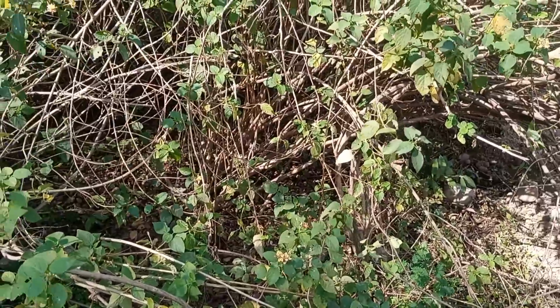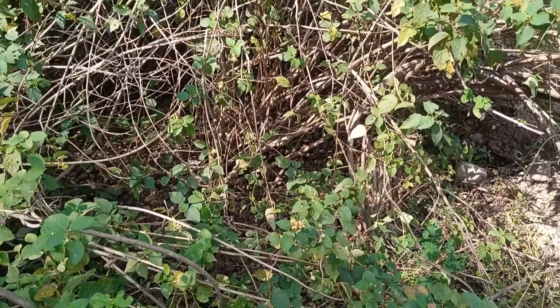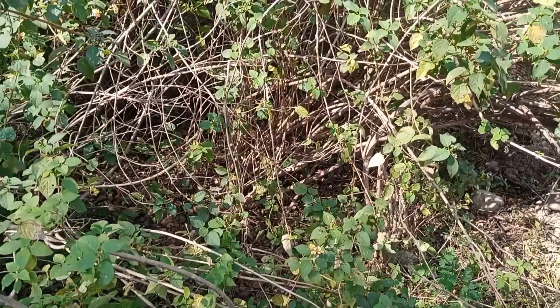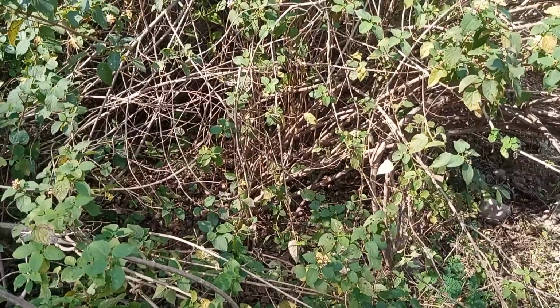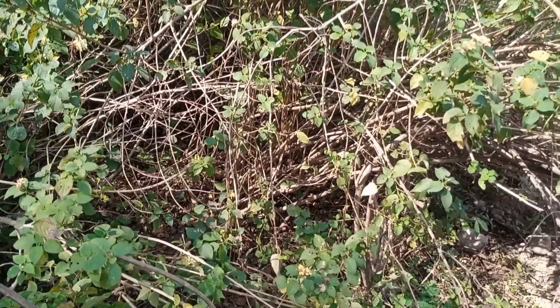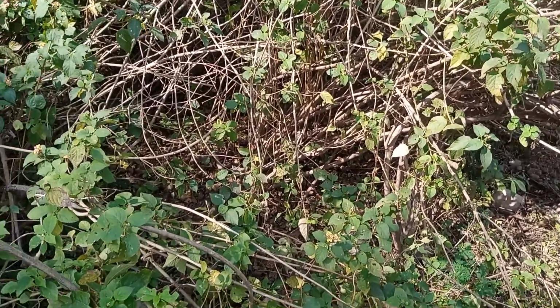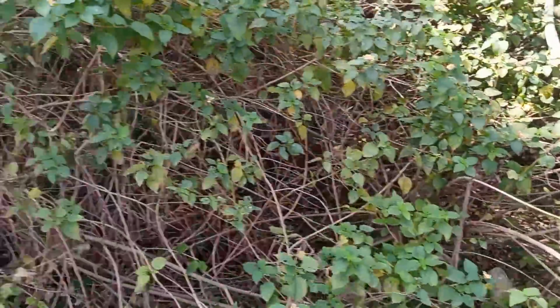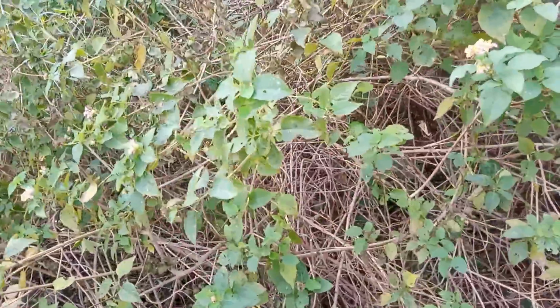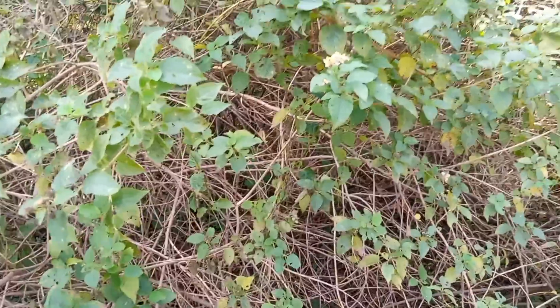The stem is not woody and not herbaceous. It is a typical shrubby type of stem. So all these three parts, that is root, stem and leaves, have to be described in sequence to describe this particular plant family, that is Verbenaceae.